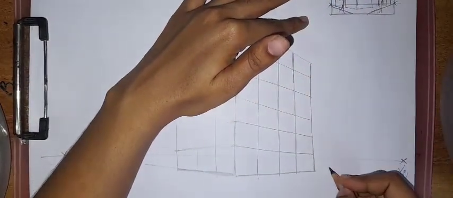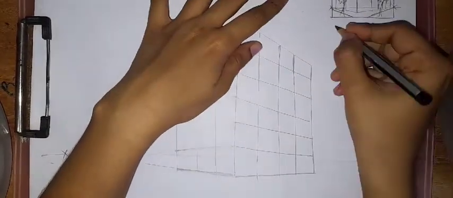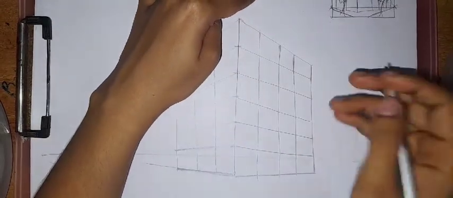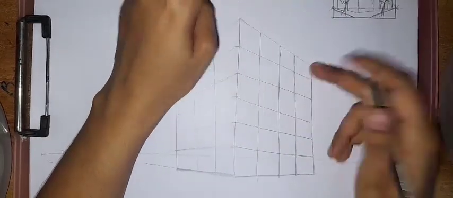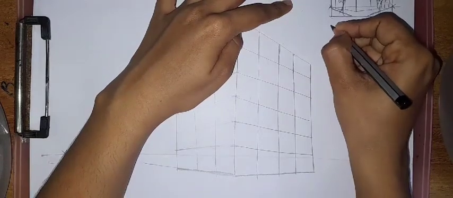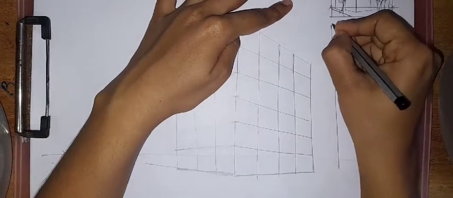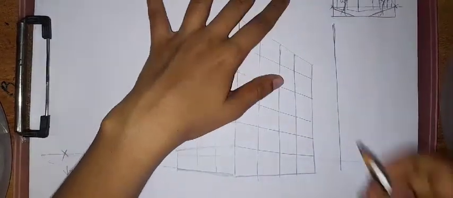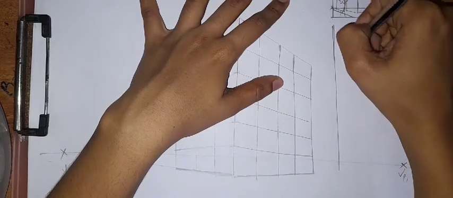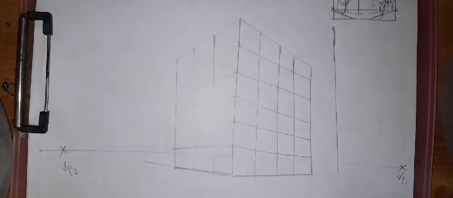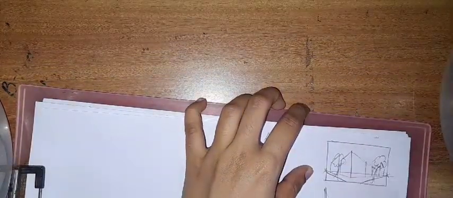Now I am drawing a building out here. The building must have a width, so I must show the width also, and I'm hoping this building should be taller than this. And I'm fixing the height like this. Now, just a second. I'm drawing guidelines.